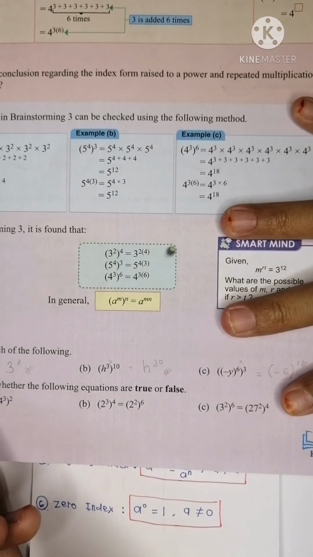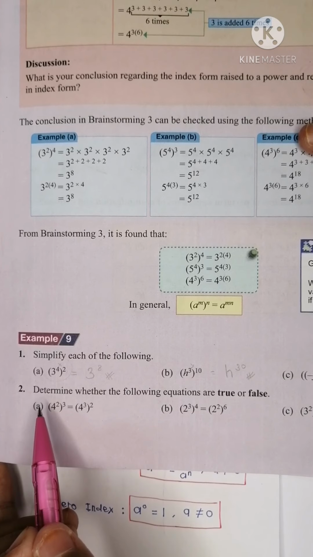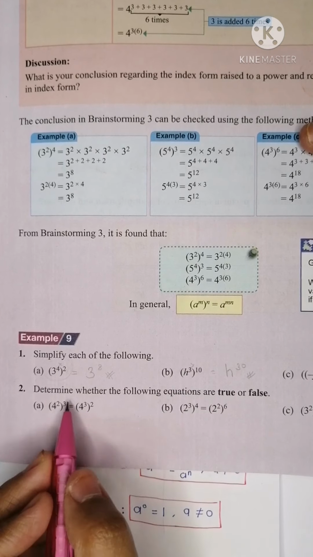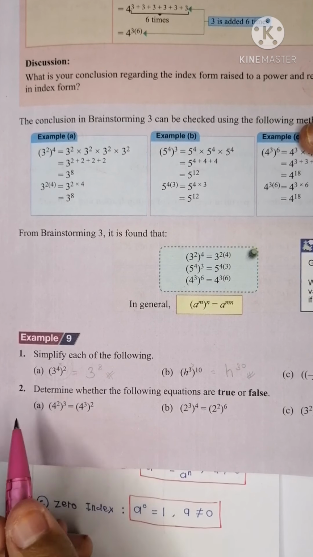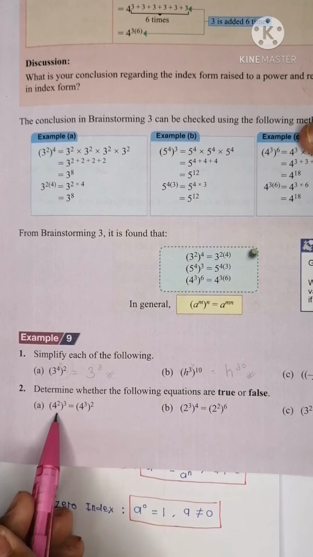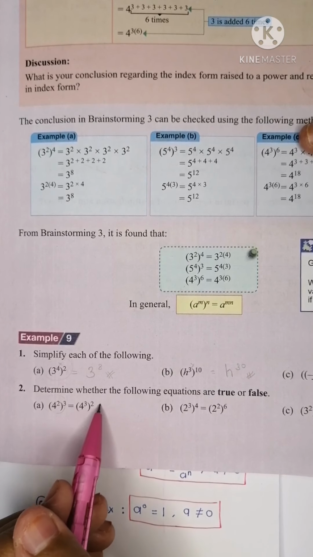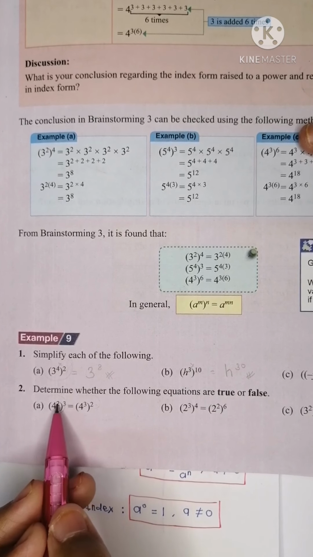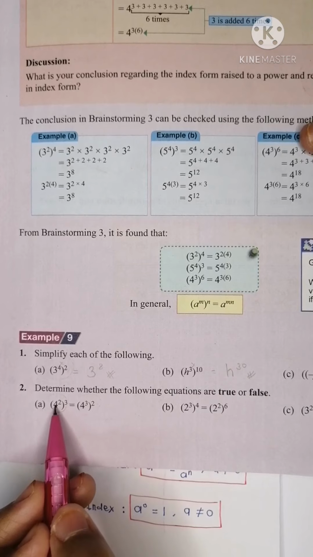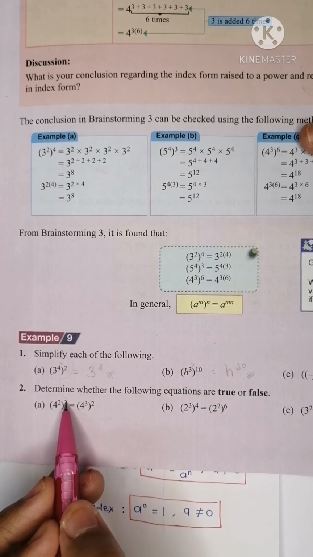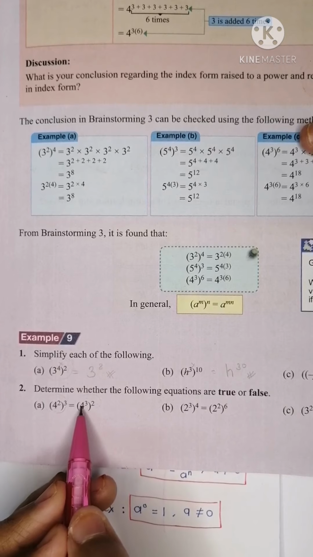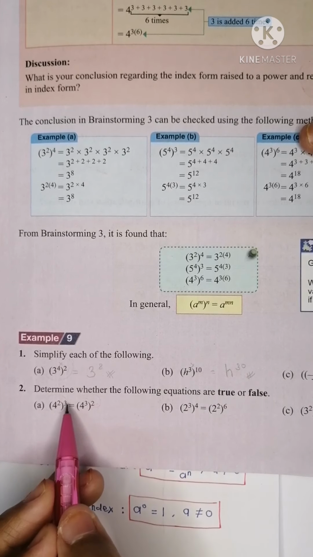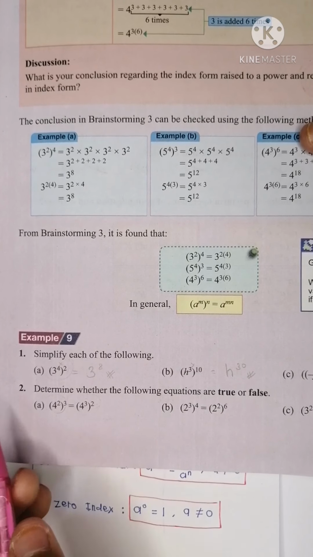Now look at question number 2. Determine whether the following equations are true or false. Look at A. The question asks you to determine whether the left hand side is correct with the right hand side. There is a difference between the positions of the power. 4 to the power of 2 in bracket to the power of 3, but for this side, 4 to the power of 3 in bracket to the power of 2. So the positions of the power are different between both sides.